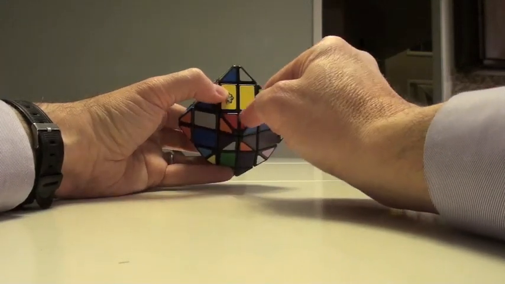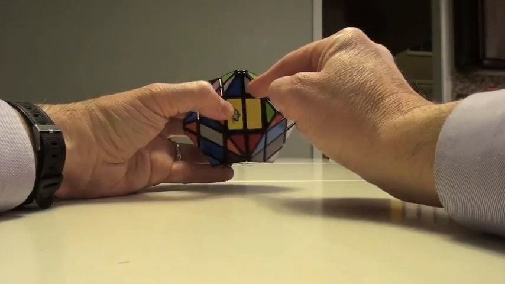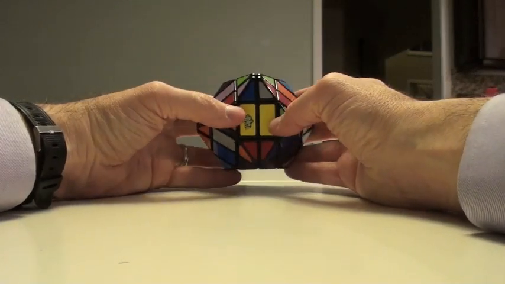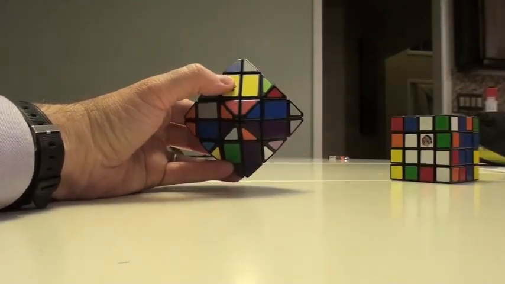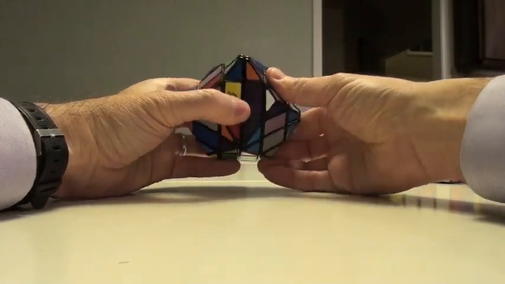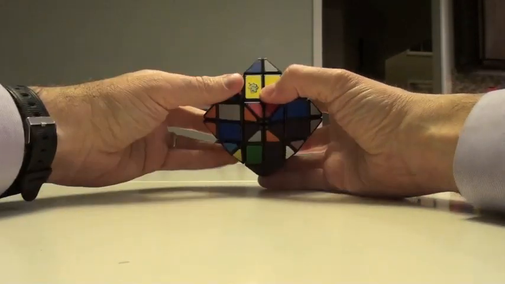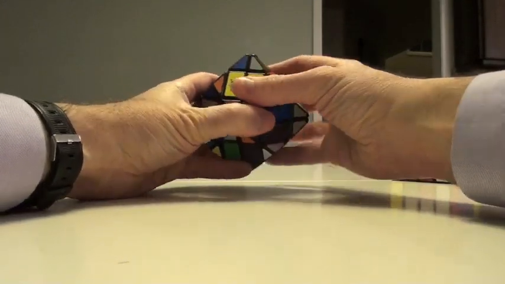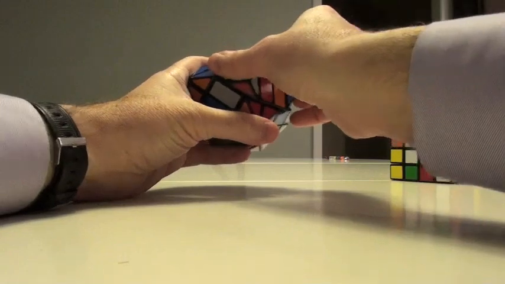So it'll cycle these. These won't be touched, and these won't be touched. So here's what we're going to do for our setup. Just pay attention to where this is: I'm going to define this middle slice as right, and this middle slice is left, and of course this is going to be my U.